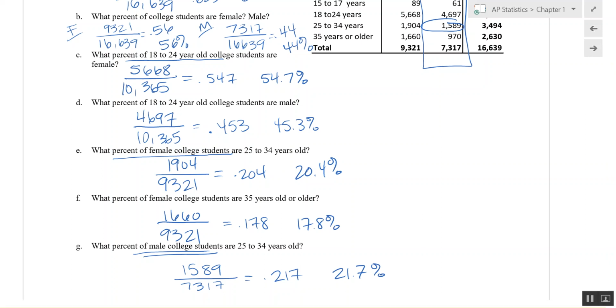So the trick to these is making sure you're dividing by the correct number. That's always the trick to succeeding at these.